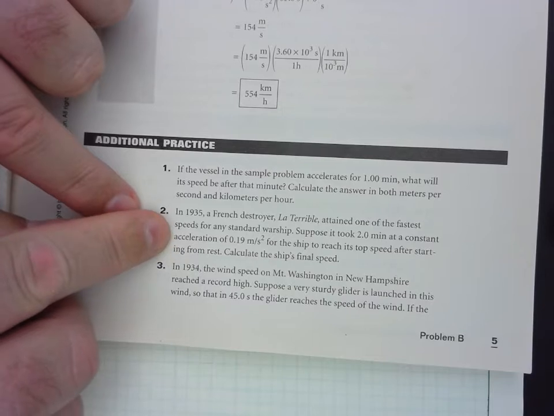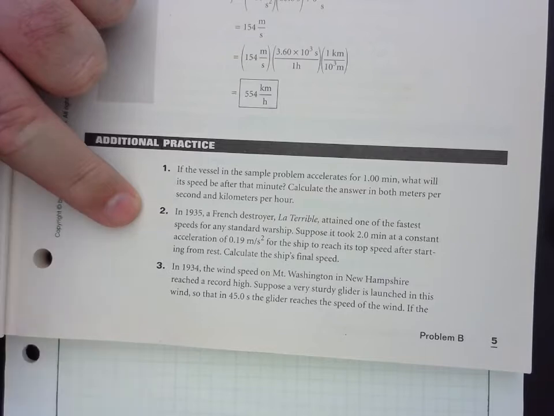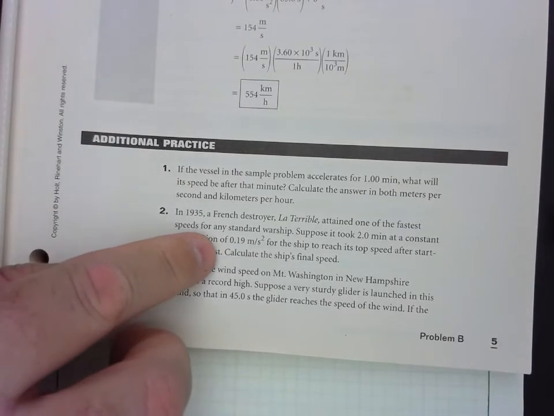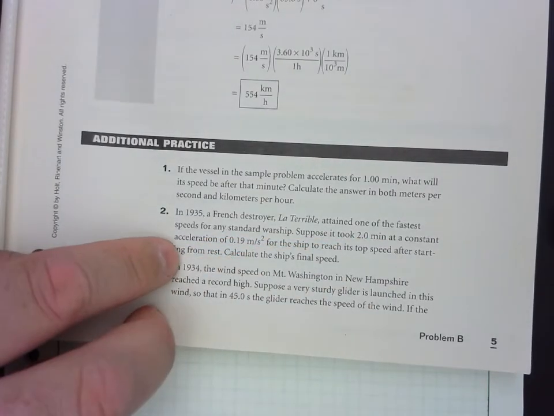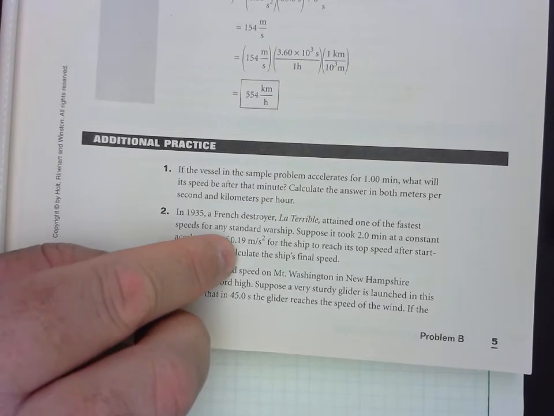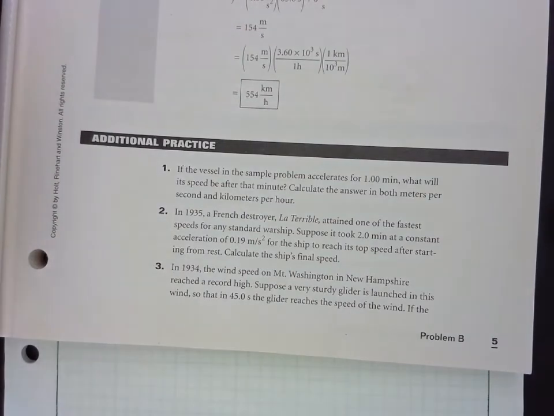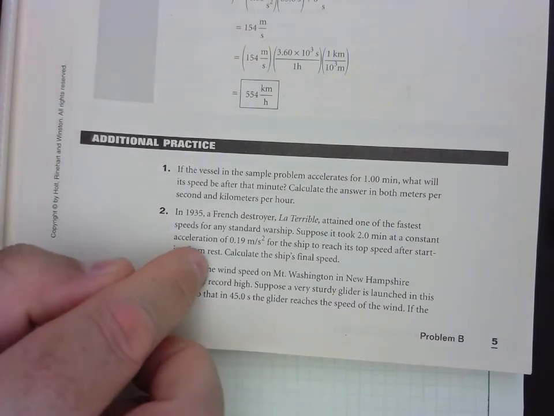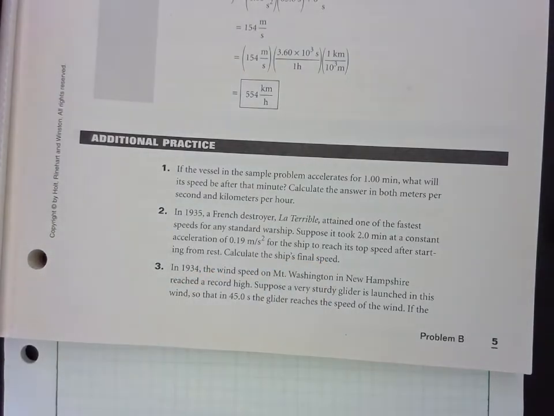It says, in 1935, a French destroyer, La Terrible, I don't speak French, so I tried my best on that one, attained one of the fastest speeds of any standard warship. Suppose it took 2 minutes at a constant acceleration of 0.19 meters per second squared for the ship to reach its top speed after starting from rest. Okay, so that's an important portion right there. Calculate the ship's final speed. All right, so that is the problem.